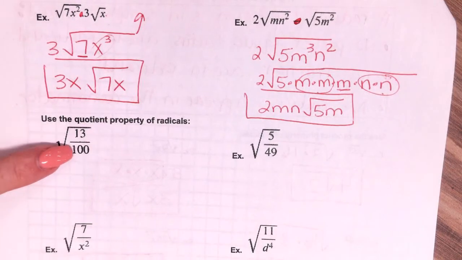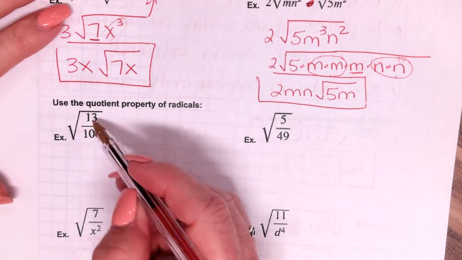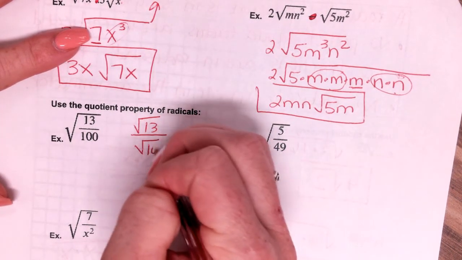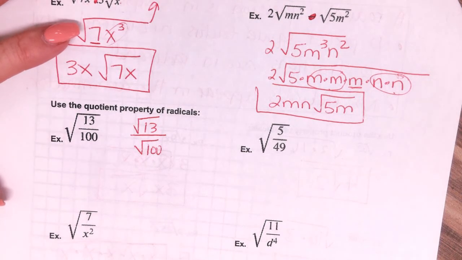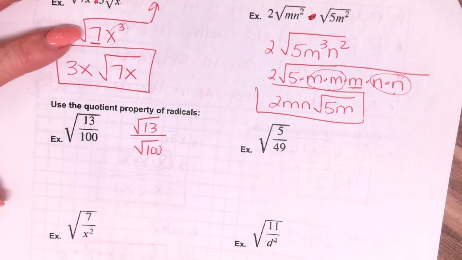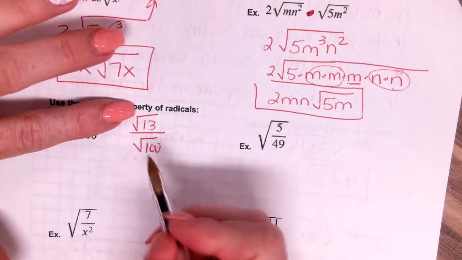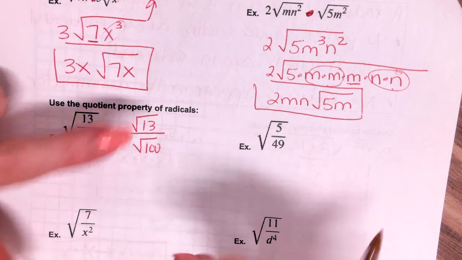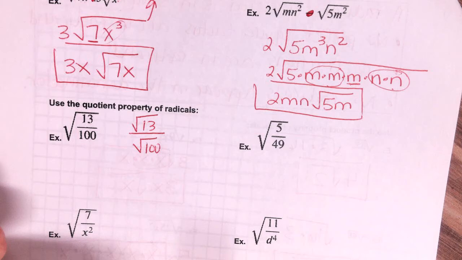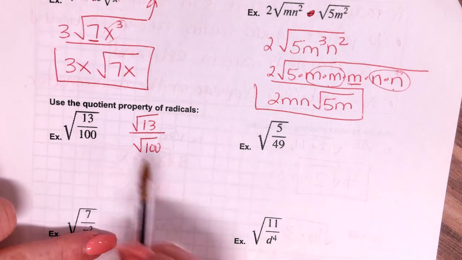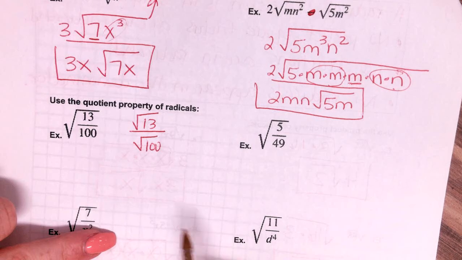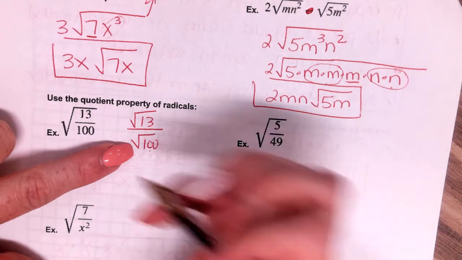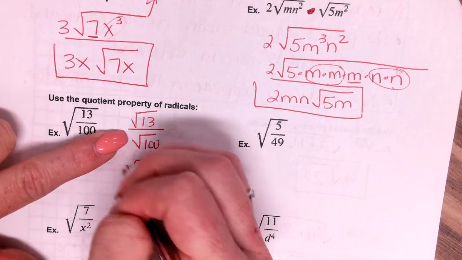Okay, now we're going to use the quotient property of radicals. Basically, if you have a fraction, you can do the square root of 13 on top over the square root of 100 on bottom. Is the square root of 13 in its simplest form? Is there any perfect square in there? No, because I can't multiply. What's my first perfect square? 4, right? 4 can't go into 13. And then my next would be 9, and 9 can't go into 13. Is 100 a perfect square? Okay, so I have the square root of 13 on top, but 10 on bottom.